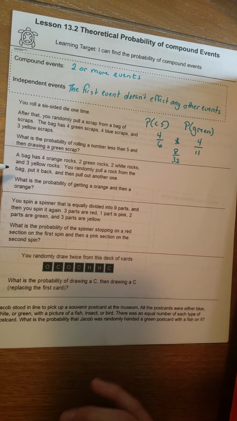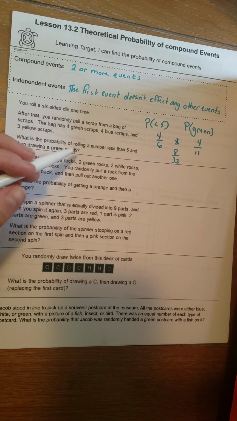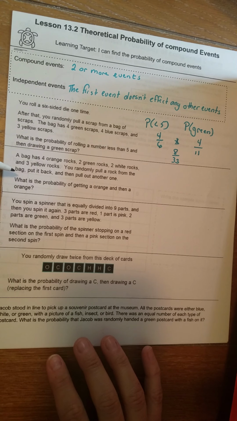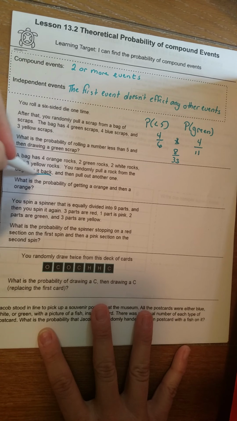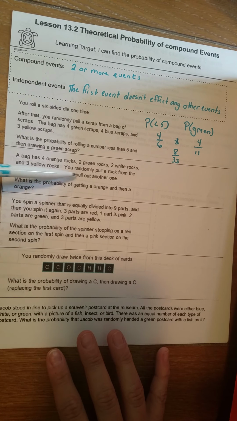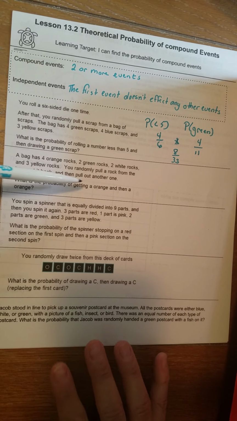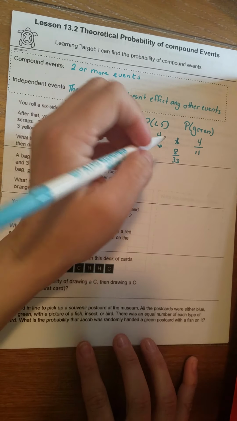Okay, so a bag contains 4 orange rocks, 2 green rocks, 2 white rocks, and 3 yellow rocks. If you randomly pull a rock from the bag and put it back, I'm going to underline put it back, and then pull out another one, what's the probability of getting an orange and then an orange?